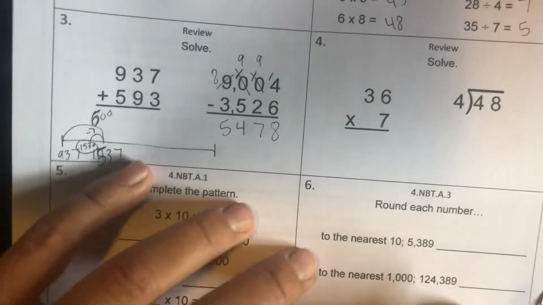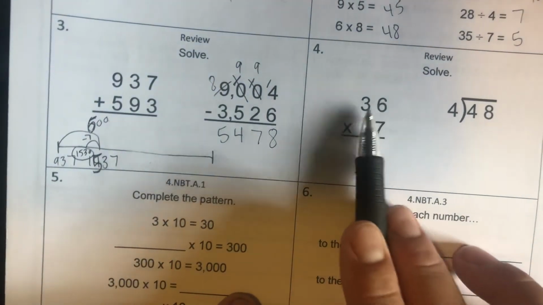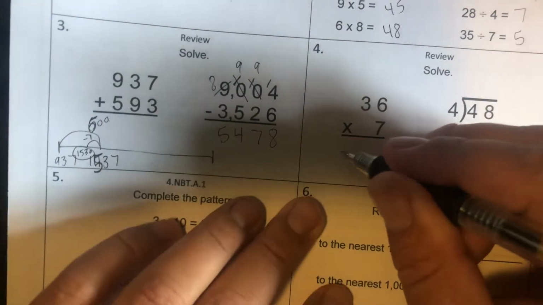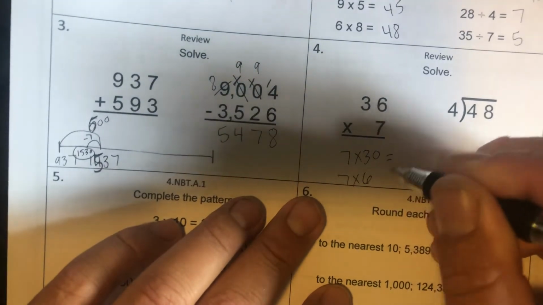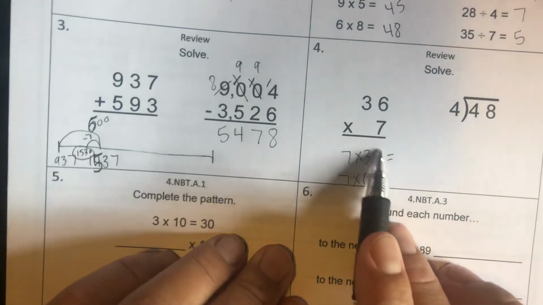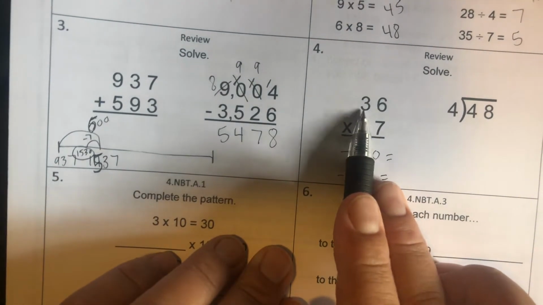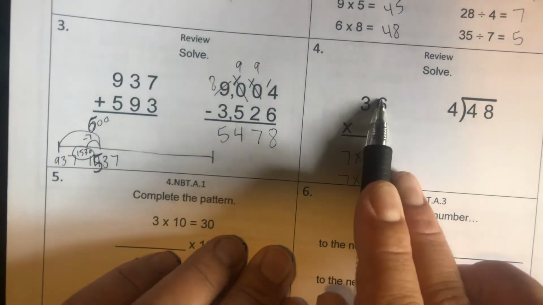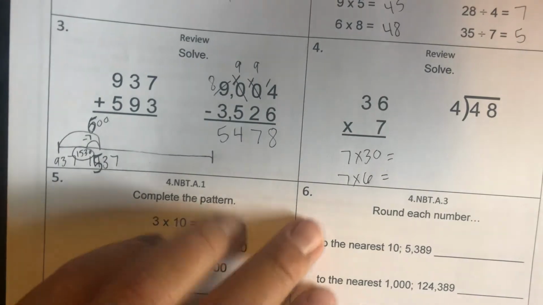Okay, 36 times 7. Now, this is kind of tricky. So what I would do is break apart 30 and 6 so that you have 7 times 30 and 7 times 6. So by using the distributive property, by breaking this 3, which is in the tens place, into 30, and then the ones place, which is 6. So maybe that's a little bit easier for you.